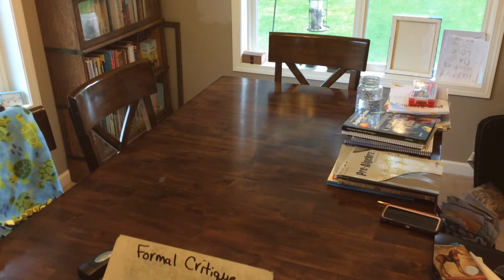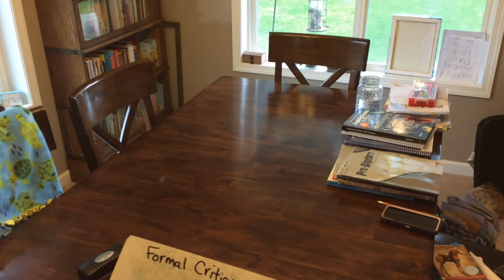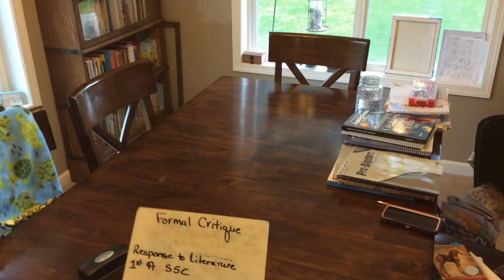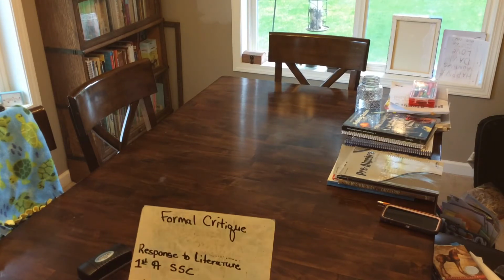For this week, we are going to be writing on lesson 26, and we're going to be expanding on the formal critique. So let's review. What is a formal critique? What do you need when you write a formal critique?